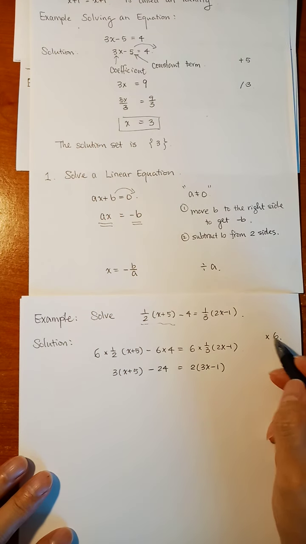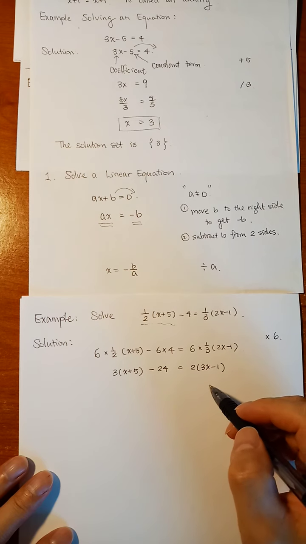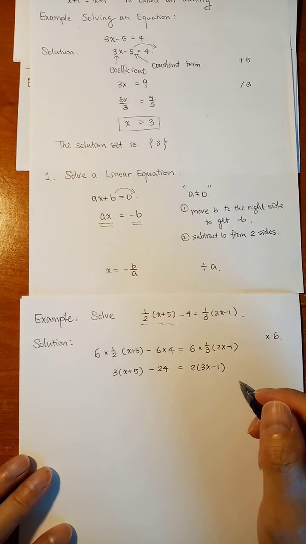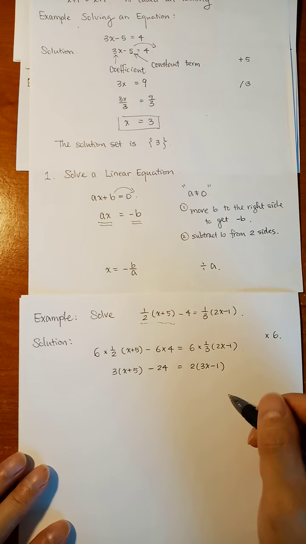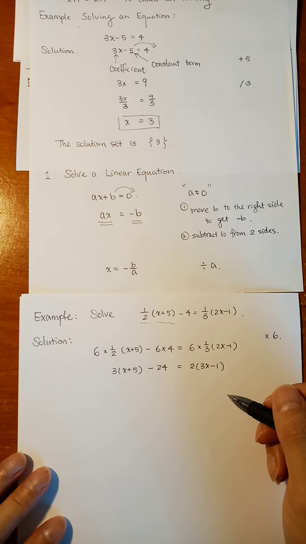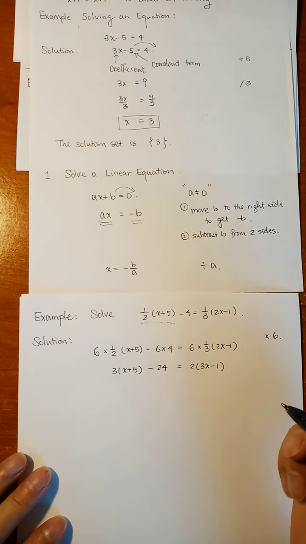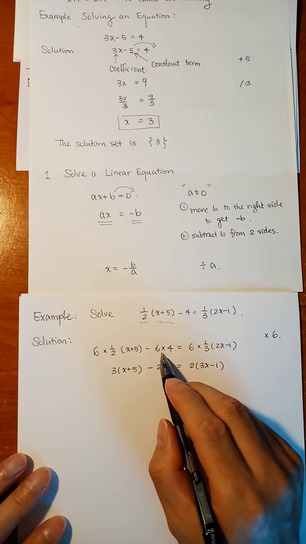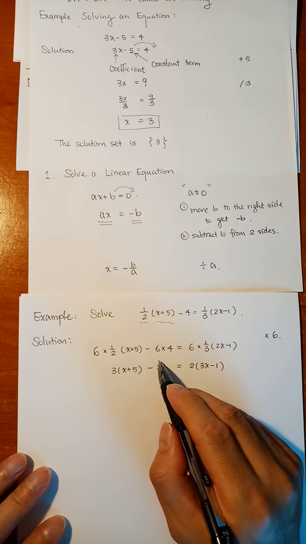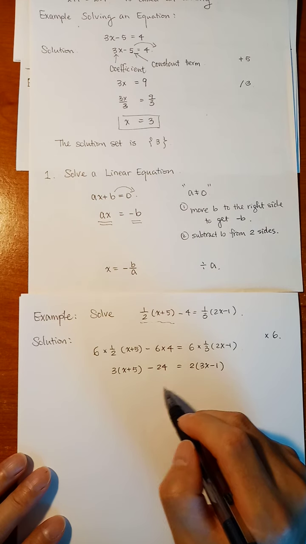So by this multiplication, I have an equation with all integer coefficients. I'm good at integer calculation, not fraction calculation. So that's the purpose of doing that. Don't forget 6 times 4.